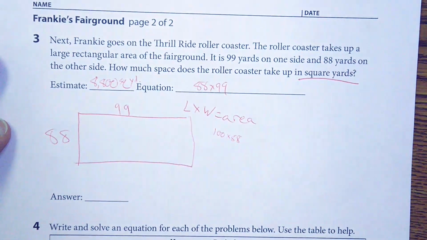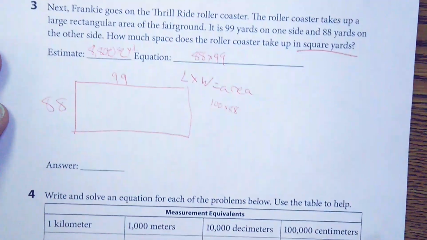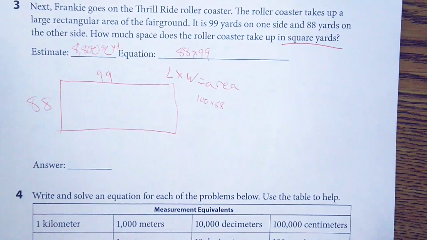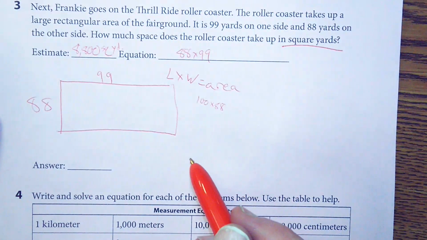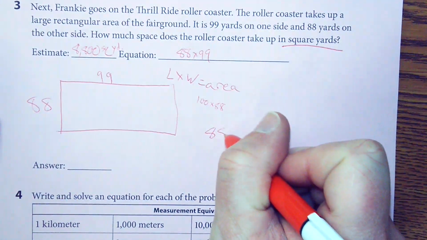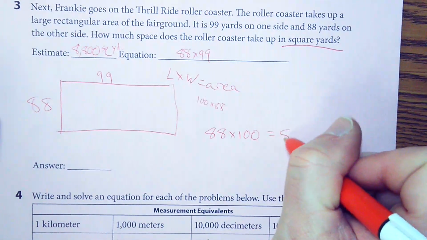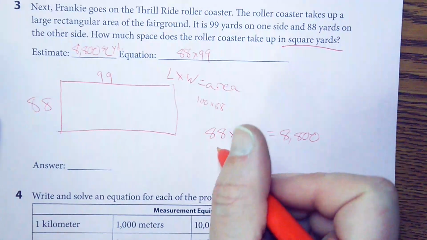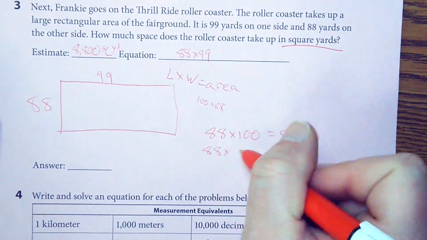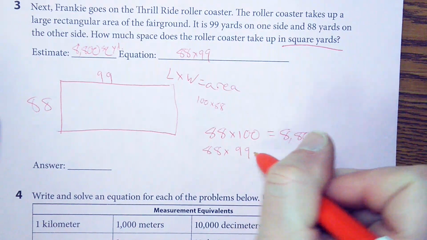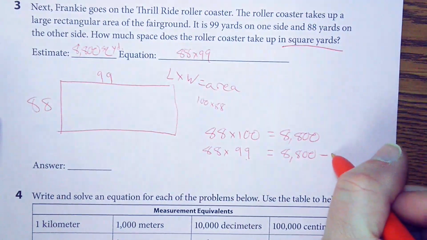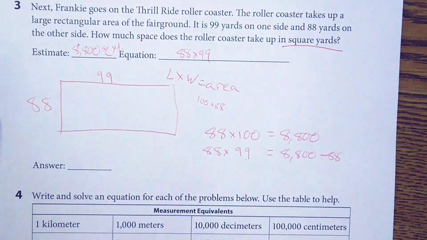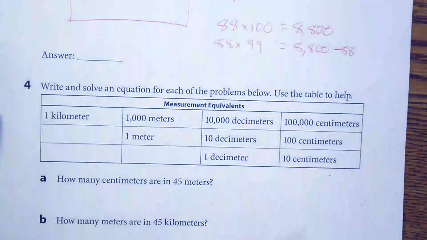Well, I would suggest we use the over strategy, and let me explain that, and then I'm going to let you do this one on your own. We said 99 was close to 100. We already have a good number to work with. So if I do 88 times 100, and I get 8,800, to figure out what 88 times 99 is, I'm going to take that 8,800 and subtract one of the 88s. If I do that, I will have the answer, and I'm going to let you solve that and write your answer there. Make sure you write it in square yards.